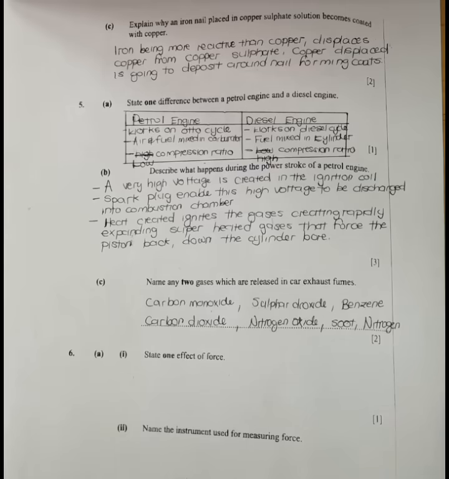So there is a high voltage that is created in the ignition coil. The spark plug enables this high voltage to be discharged into the combustion chamber, and then the heat created ignites the gases, creating rapidly expanding superheated gases that force the piston back down the cylinder bore.